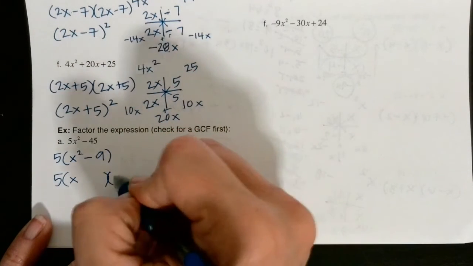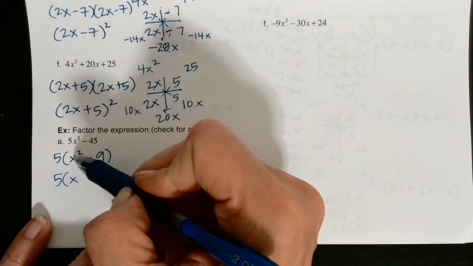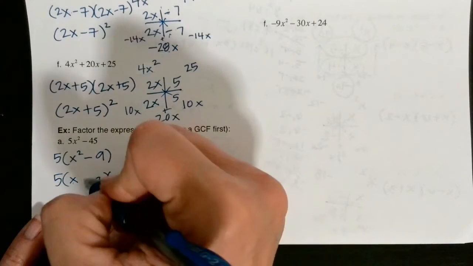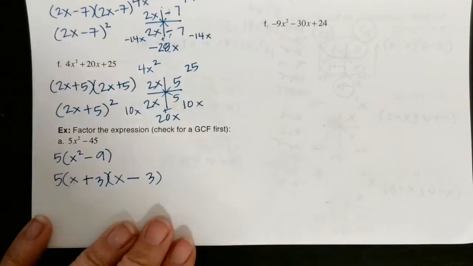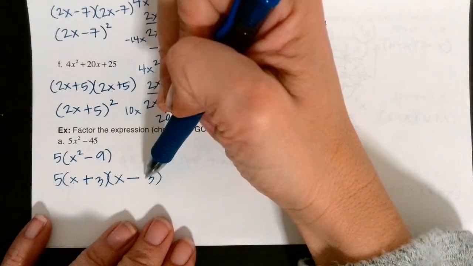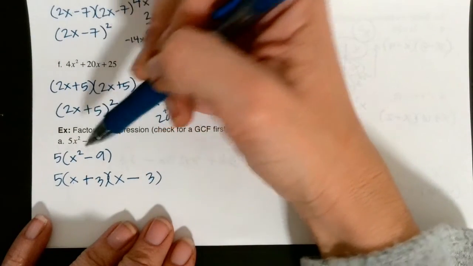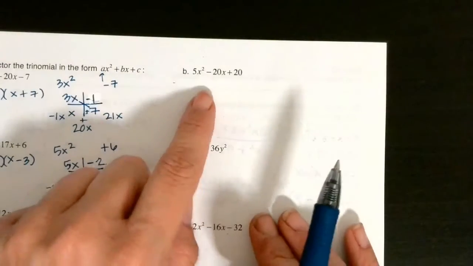So with a difference of squares, you take the square root of that, it's x, and the square root of that, which is 3. And then, sorry, you have a plus or minus between them. So if I were to multiply this out, I would get x squared minus 9, and then I would distribute the 5, and I would get that right there. Alrighty, let's go look up here.